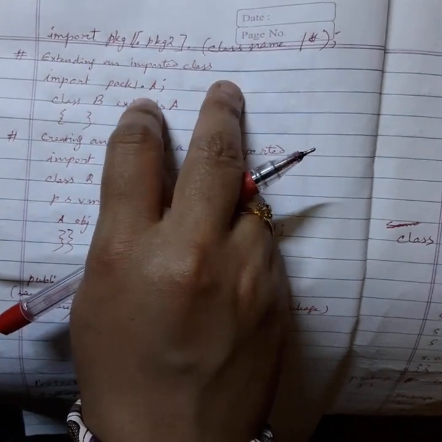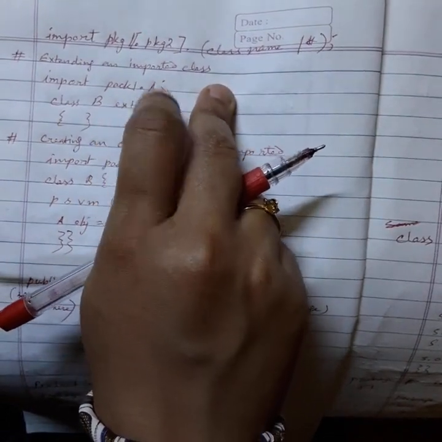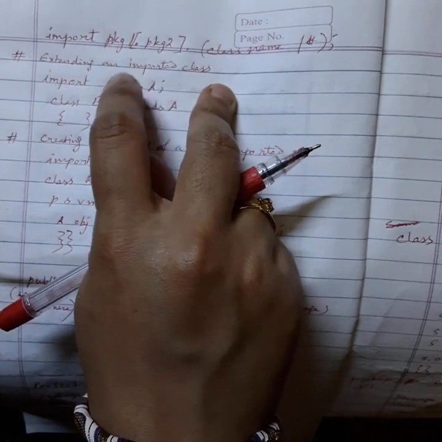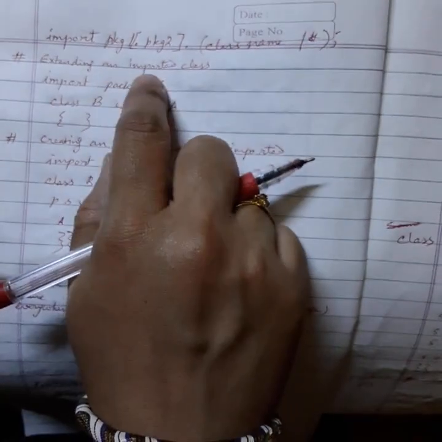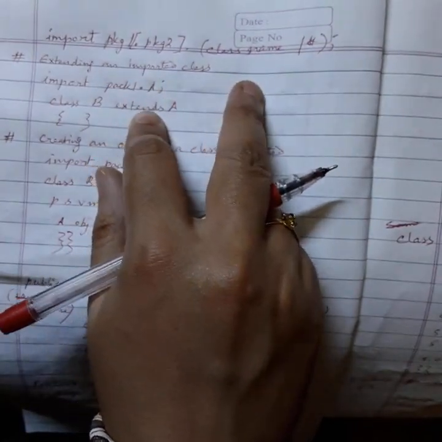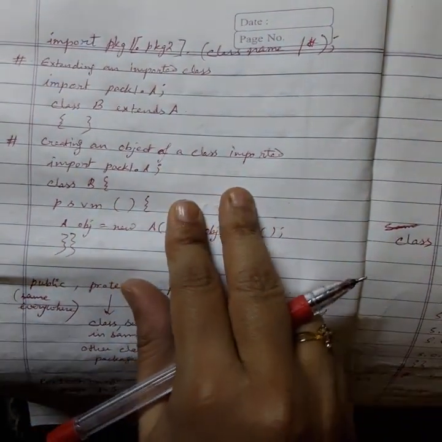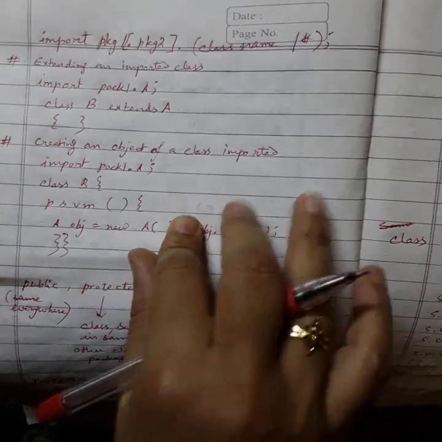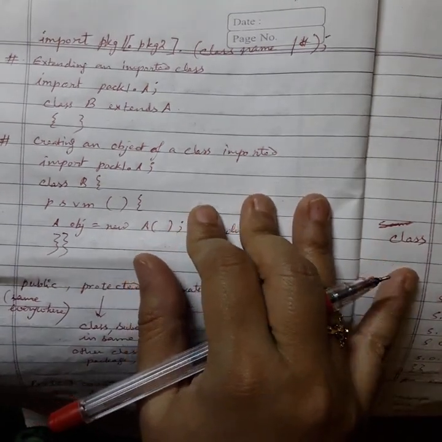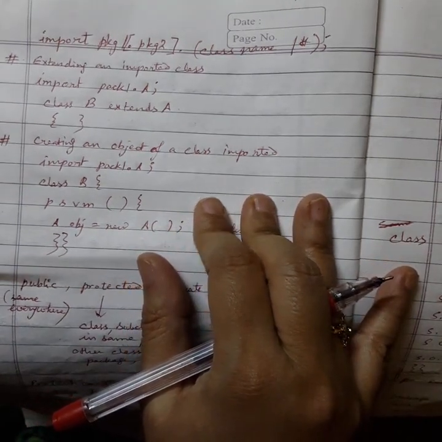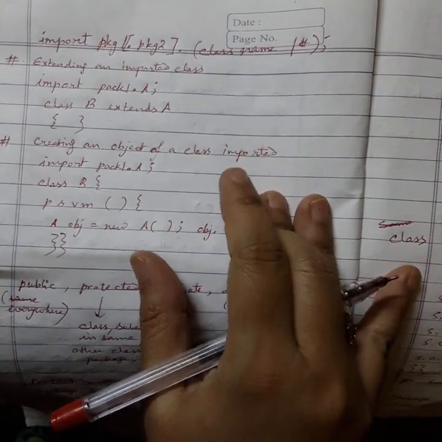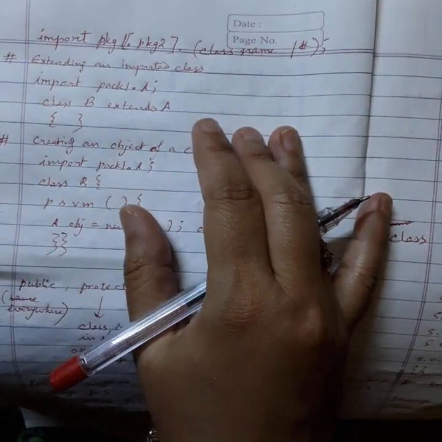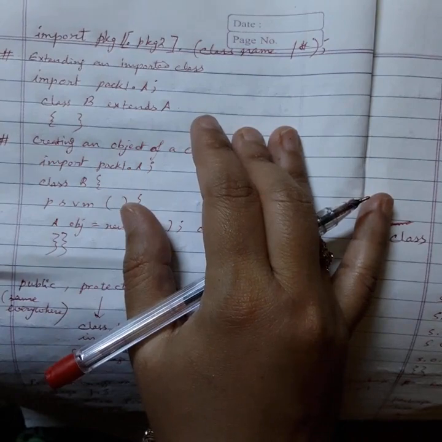If the class is inside a package, you need to import it before extending, because that class is not in the file that you created. It is residing in another file, in another directory.